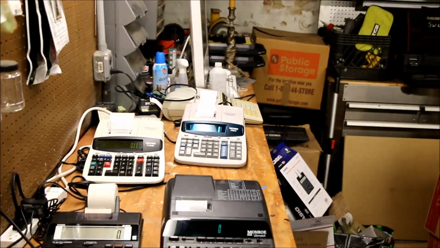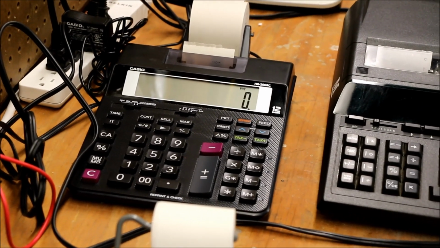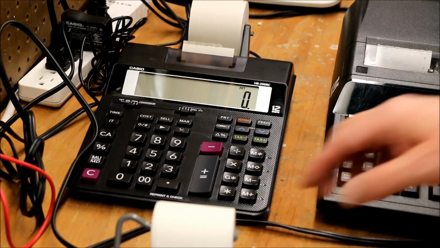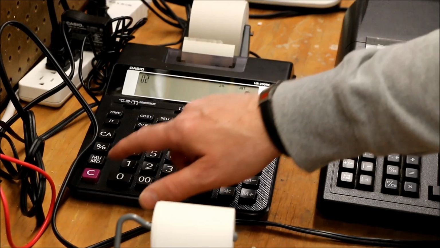The Casio, the Monroe Ultimate, and the Victor 1530 all let you compute a change in percent. In other words, the difference from one number to another expressed as a percentage of the first one. So for example, let's say we want to go from 50 to 60, and we want that difference to be expressed as a percentage of 50.